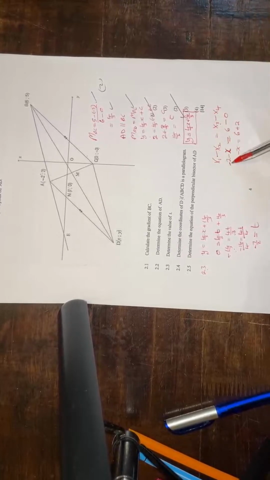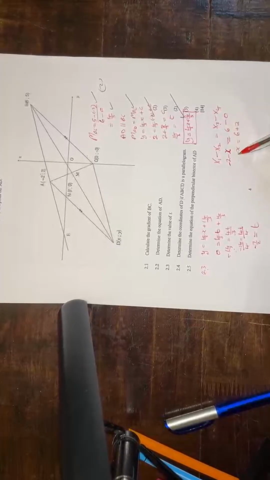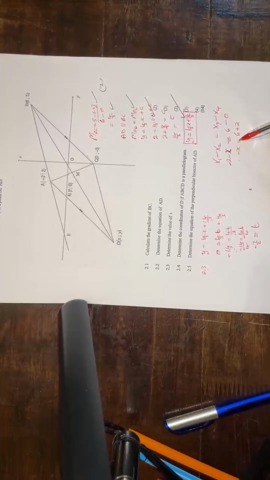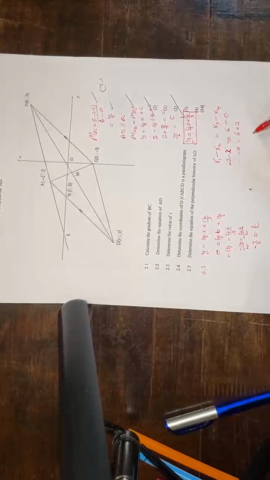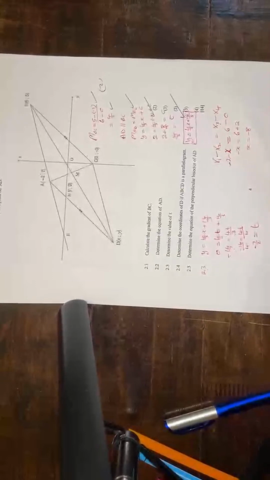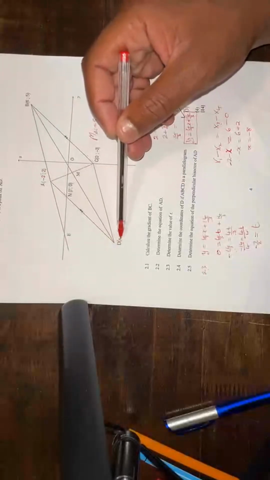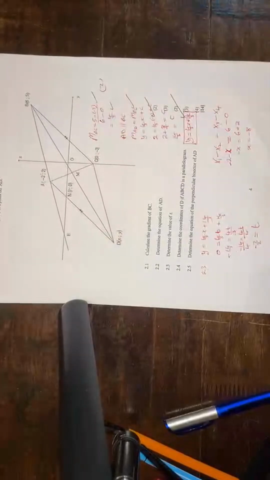Negative 2 minus x equals 6 minus 0, so negative x is equal to 6 plus 2. Clearly, x will be equal to negative 8. That is correct, because if you say negative 2 minus negative 8, we're getting 6. That's fine.